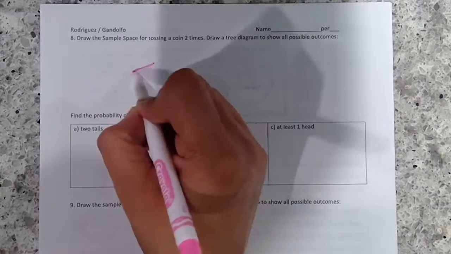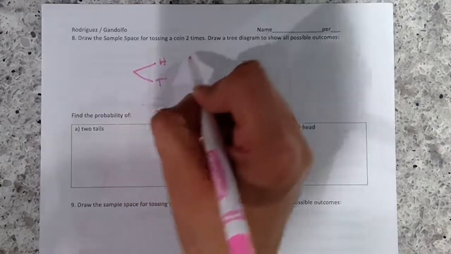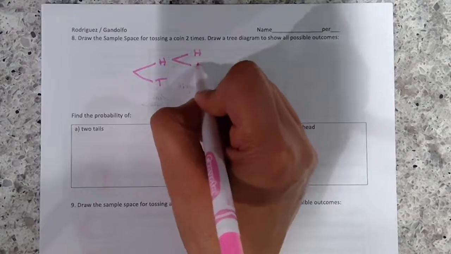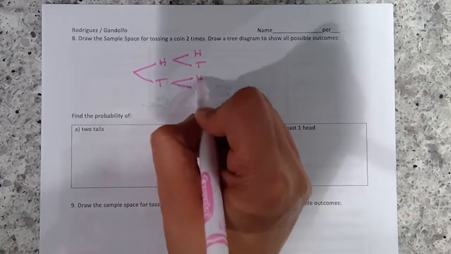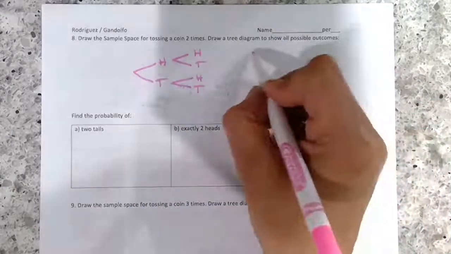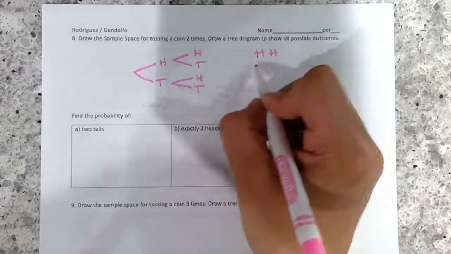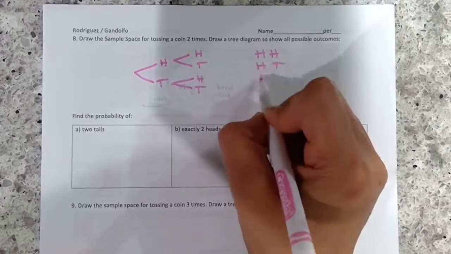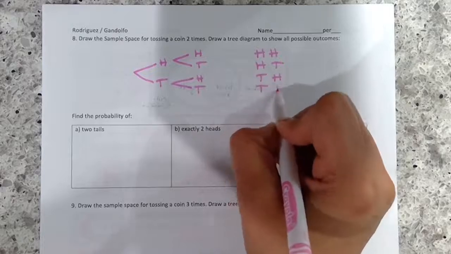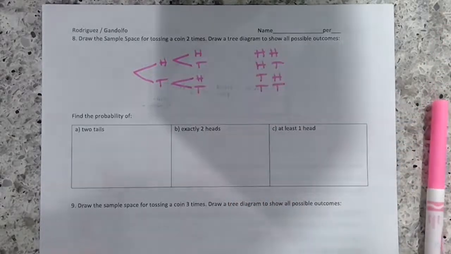So again, you could flip a coin and you could get heads or tails. Then you could flip that coin again and get heads or tails. That's all you have to do. You could list it and say, oh, that's heads, heads, heads, tails, tails, heads, and tails, tails. All right, so those are all your possible outcomes.